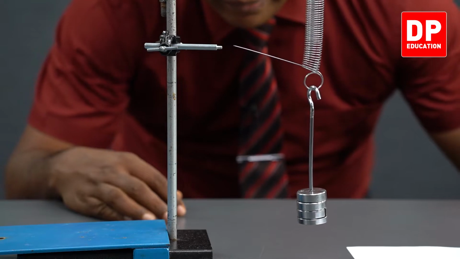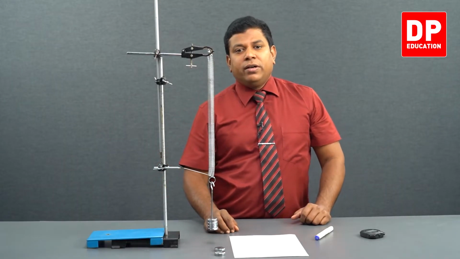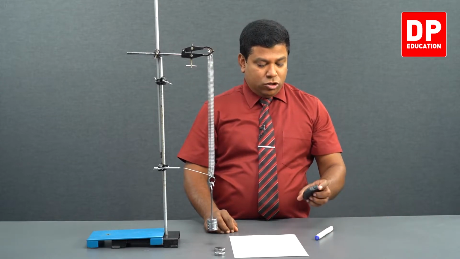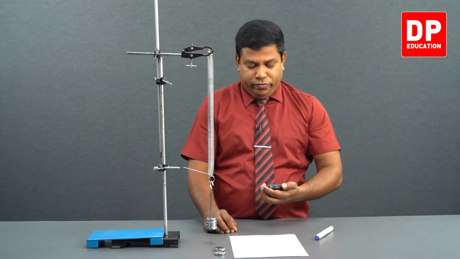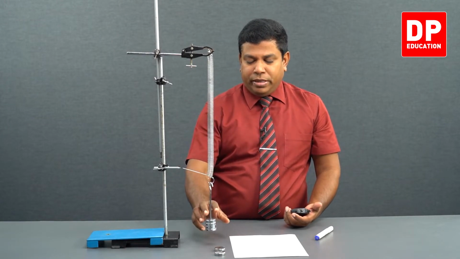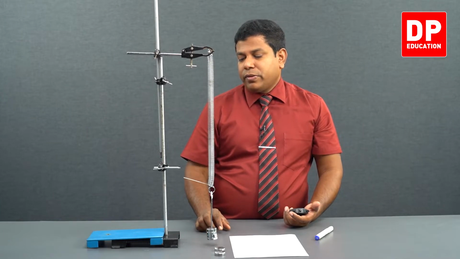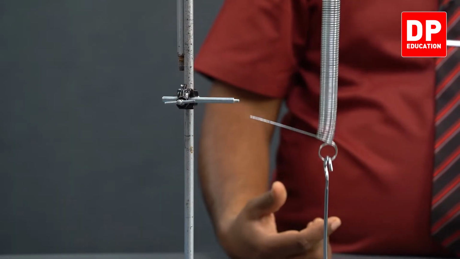It's collinear. Yes, it's the same level. Let's give a small displacement. Keep the stopwatch reset at 0. Again for 20 oscillations, we have to get the time. Give a small displacement. When it passes the locating pin upwards, I can start it.